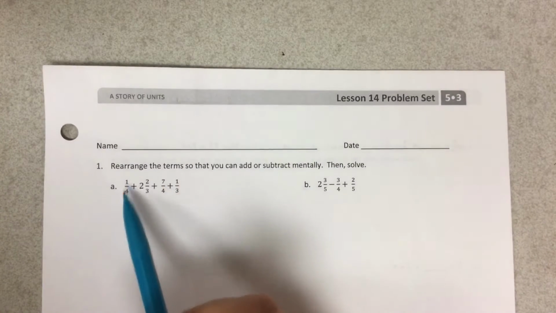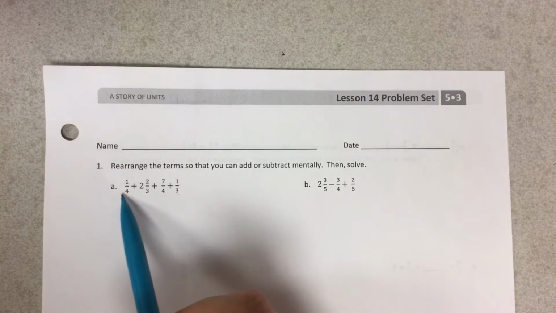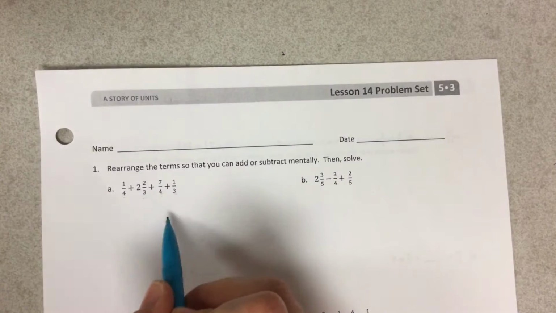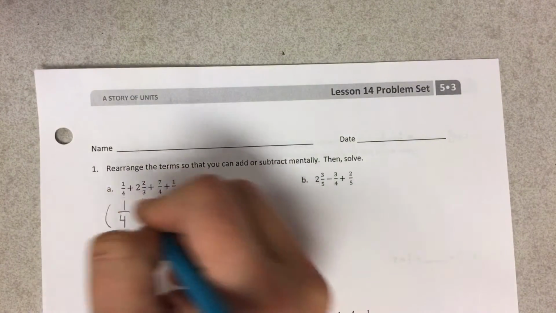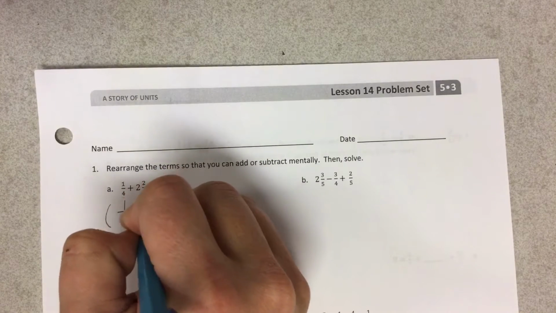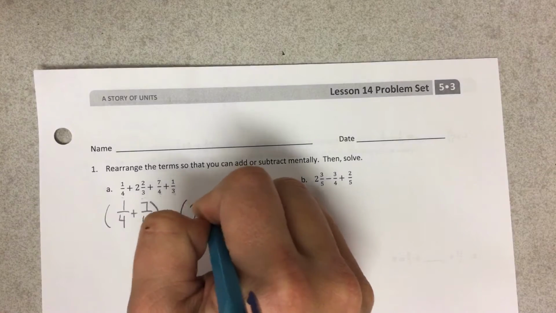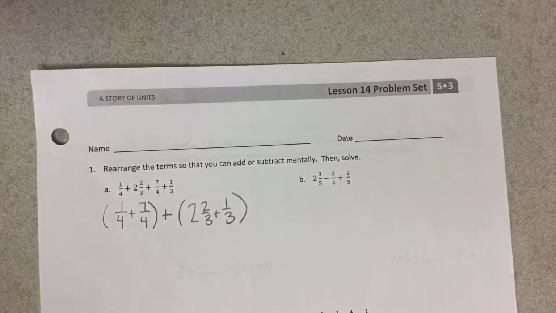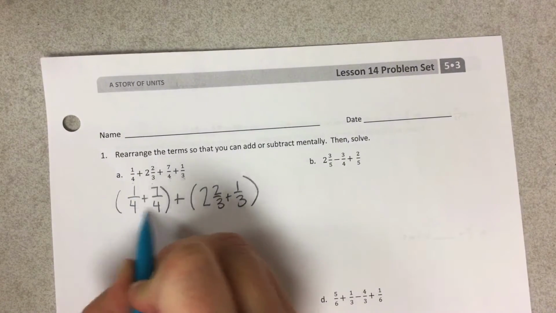So when I look at 1/4 plus 2 2/3 plus 7/4 plus 1/3, I notice that I've got fourths and I've got thirds. So I'm going to move them around a little bit. I'm going to start off with 1/4 plus 7/4, and I'm going to add that to 2 2/3 plus 1/3. Okay? And so now I can go ahead and add this up. Well, I've already got common denominators, so I can add these up.